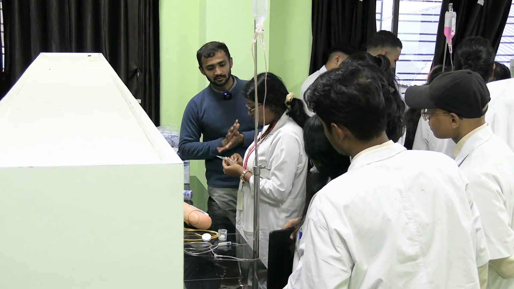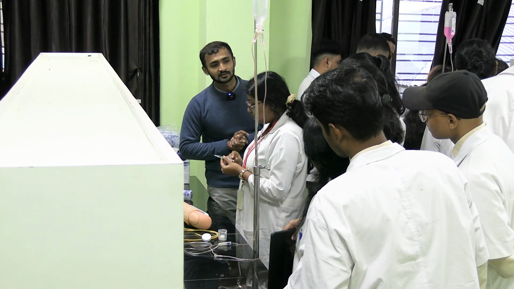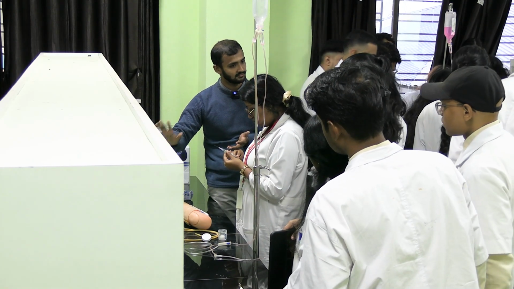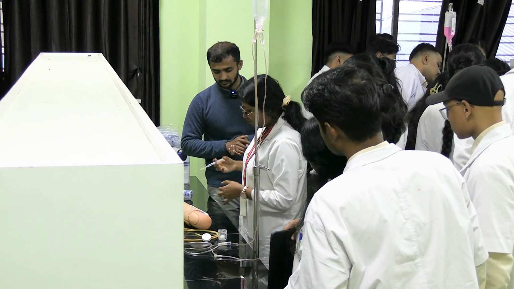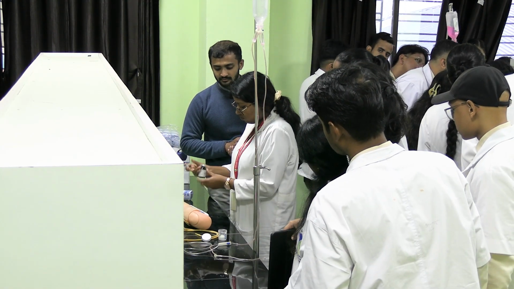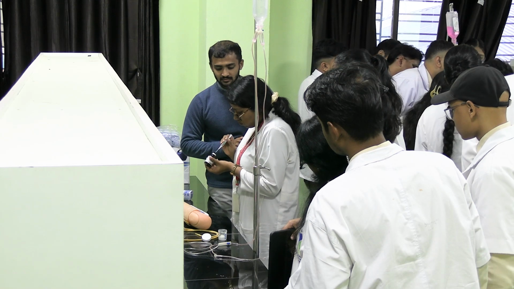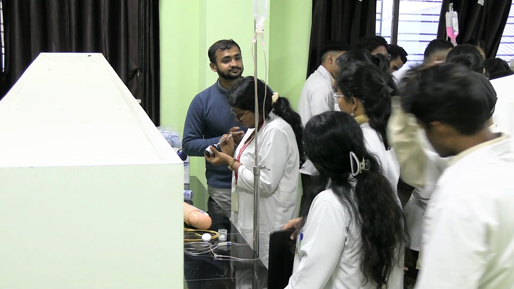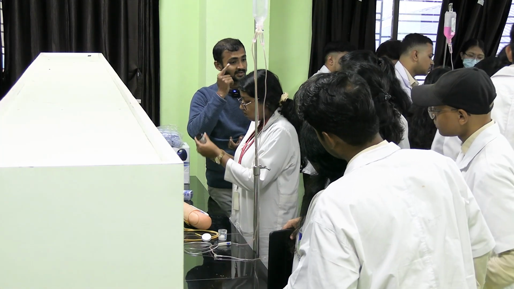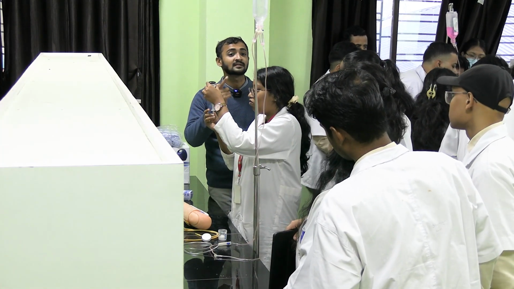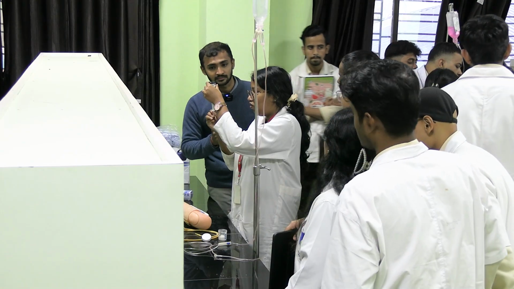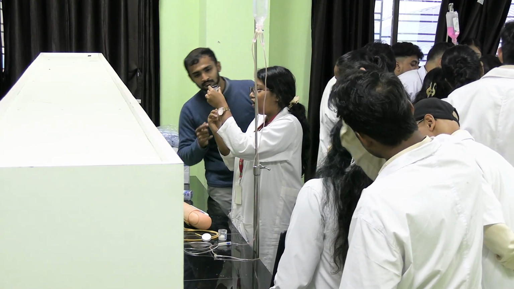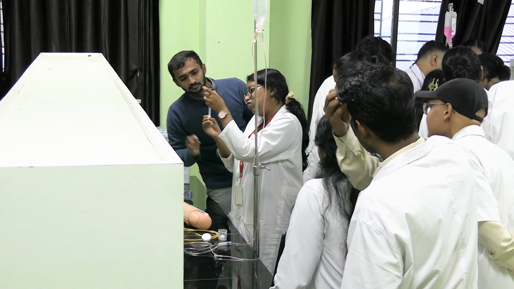Suppose you are taking 1 ml of solution. So how much air will you introduce? An equal amount of air, 1 ml, is introduced into the vial. You introduce it in such a way that the tip or bevel of the needle is submerged inside the solution. Then we'll draw the solution.